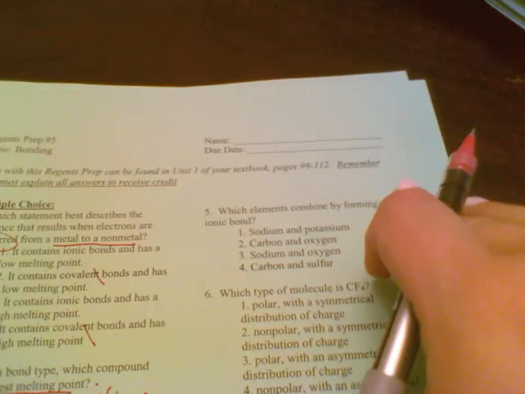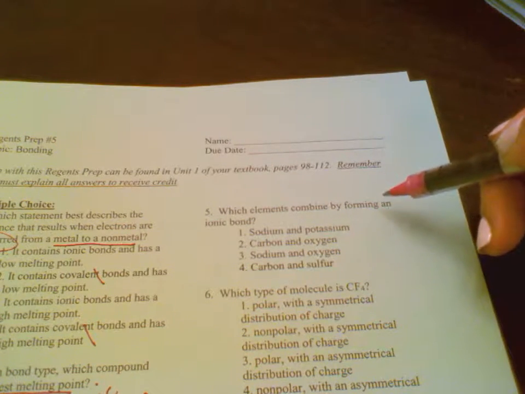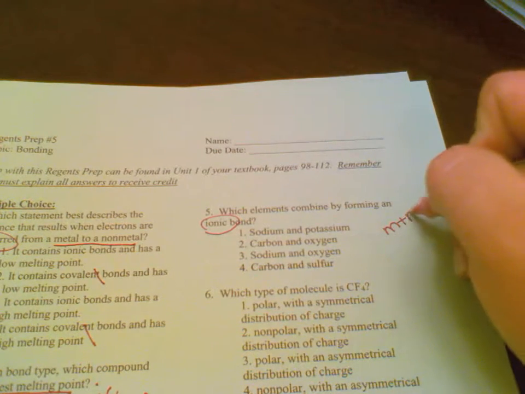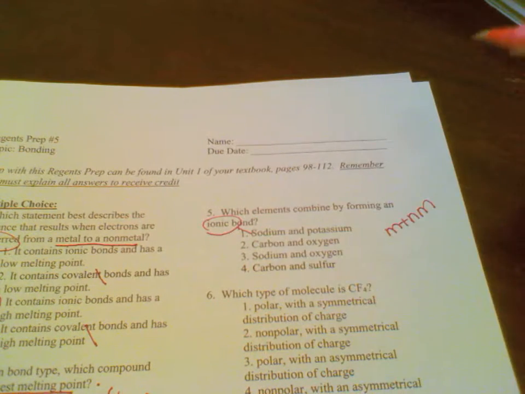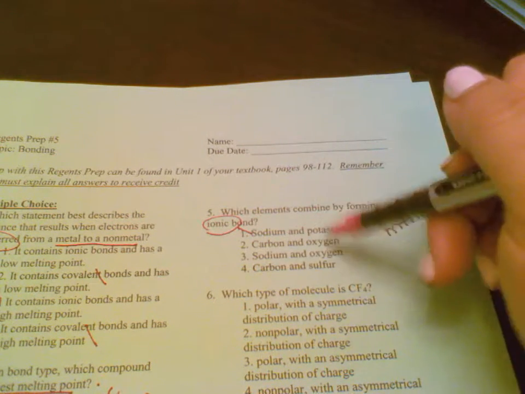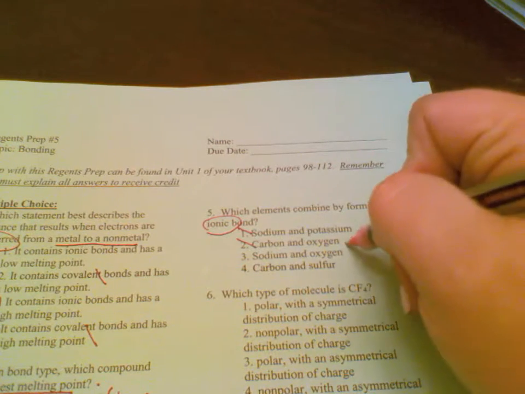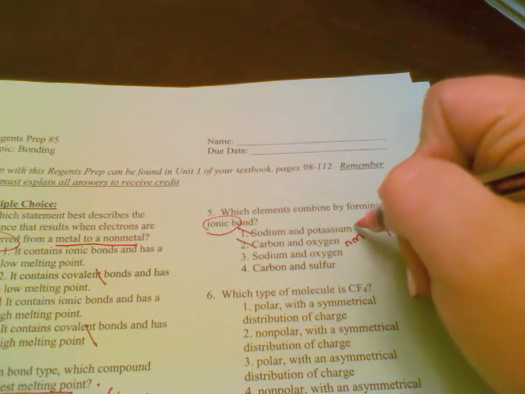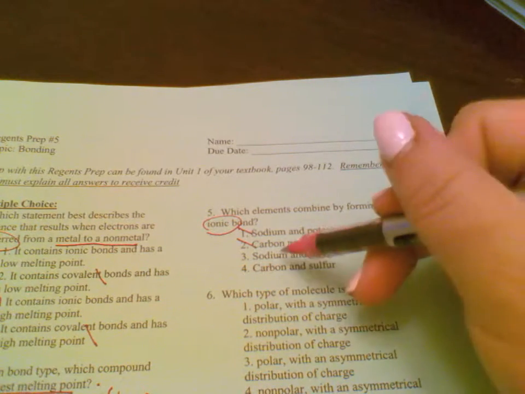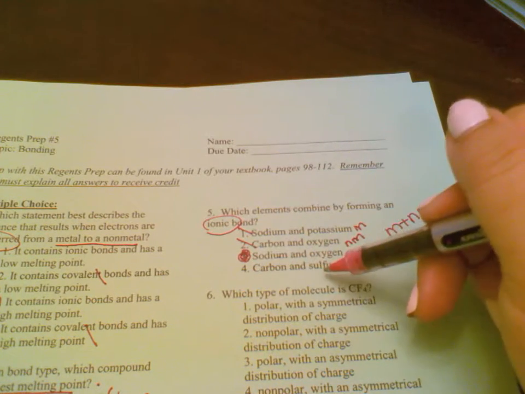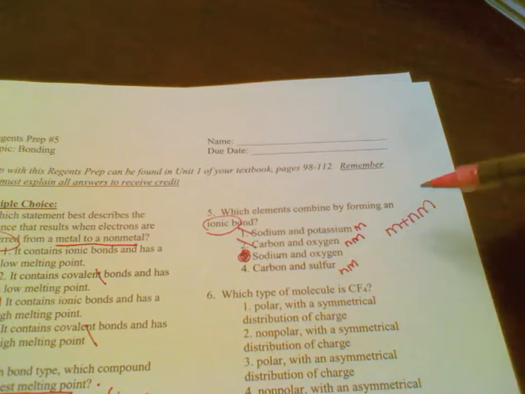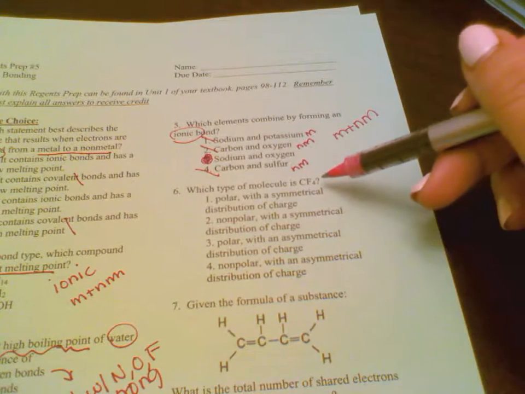Okay, number 5. Which elements combine by forming an ionic bond? All right, we're really focusing on the ionic for now. I need a metal and a non-metal. So sodium's a metal, potassium's a metal, so that's out. That's 2 metals. Carbon and oxygen, nope, that's out. Those are 2 non-metals. Sodium and oxygen, I have a metal and a non-metal. I really like that. So I think I'm going with 3. Carbon and sulfur, yeah, they're both non-metals, so that's out. So choice 3.